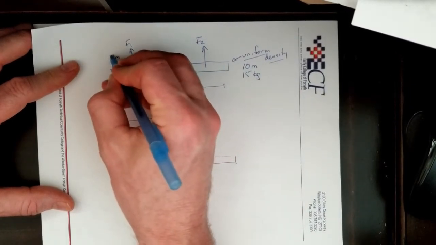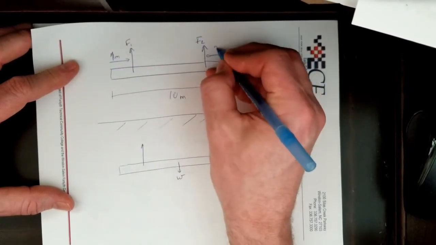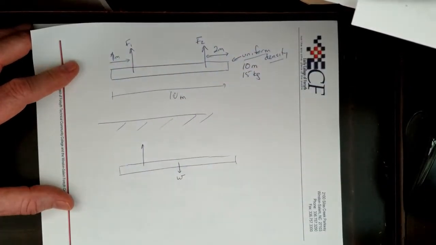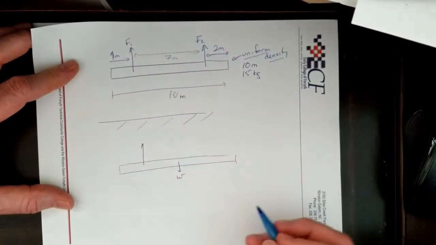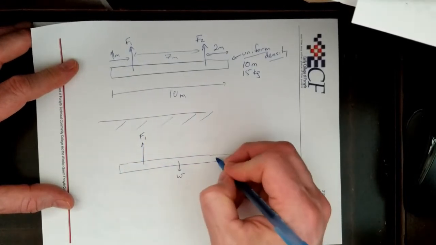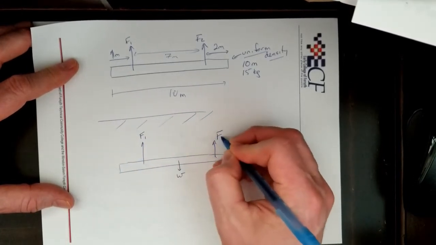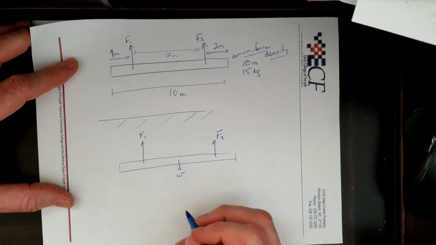Oh, I need to tell you how far that is. Let's make that 1 meter, and let's make that 2 meters. Obviously not drawn to scale. Therefore, the distance in between them would be 7 meters. So I have this force F1 acting up here, weight acting down, and then I have F2 acting up. Now, it is an equilibrium.